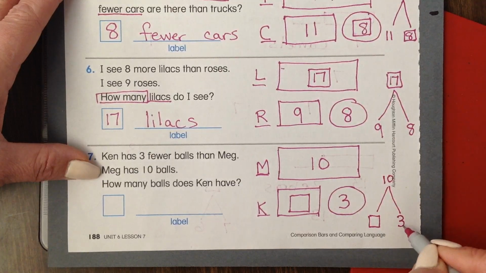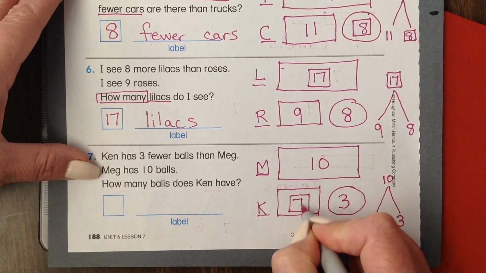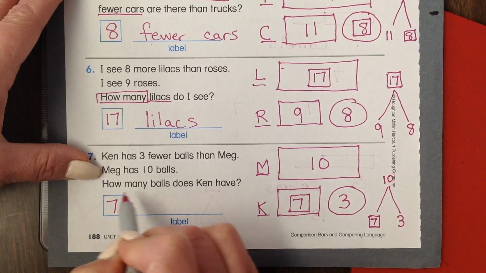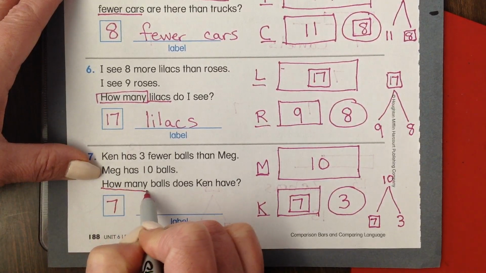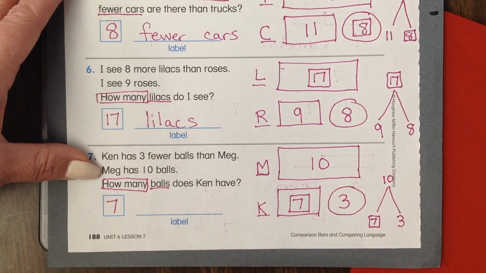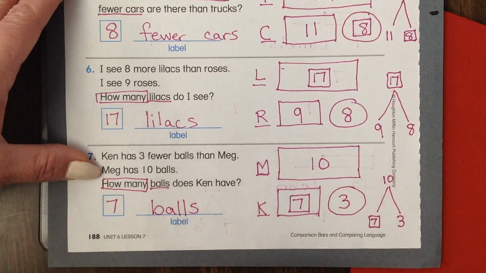Okay, so what would 3's partner be to make 10? 3's partner would be 7 to make 10. So we could put a 7 here, there, and here. Okay, if we take out the how many, we have exactly the word that we need for our label there. Okay, we have balls. There you go. All right.